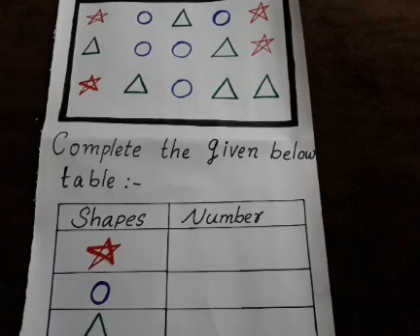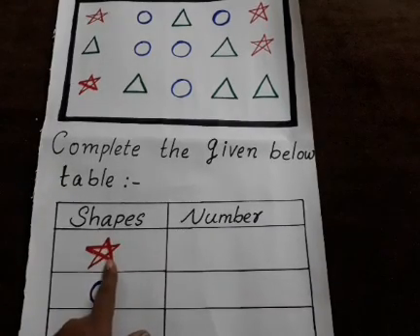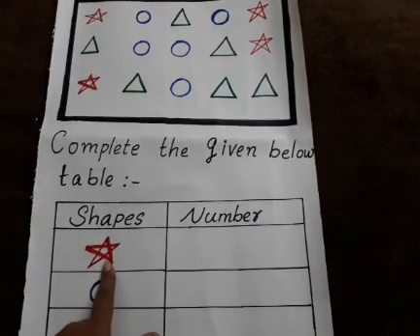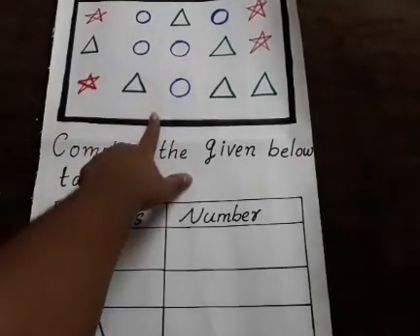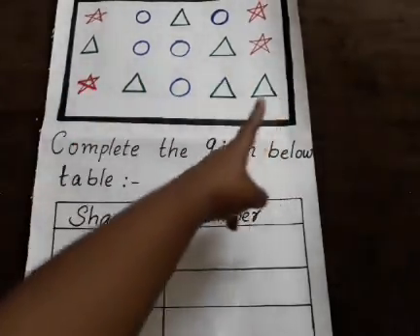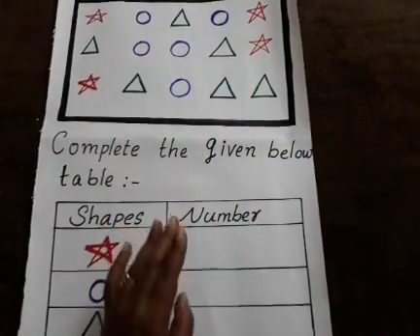Okay, my dear kids, what is the first shape in this table? The first shape is star. Let us look at the above picture, and we can count and write how many stars are there.